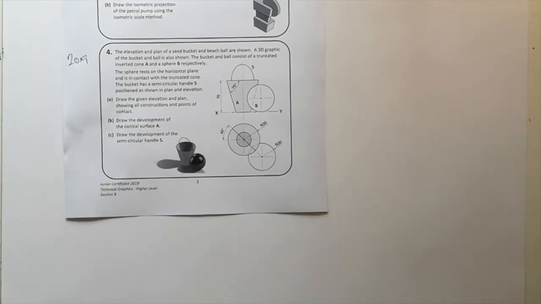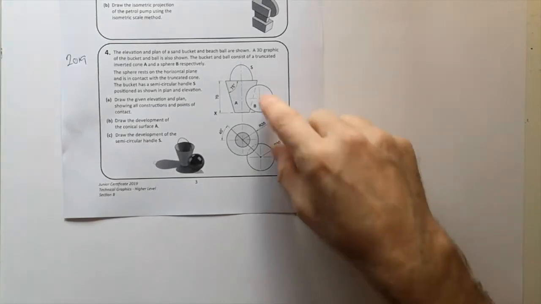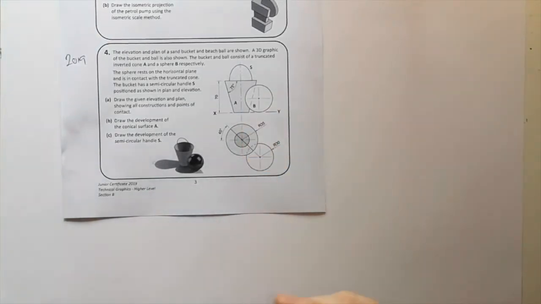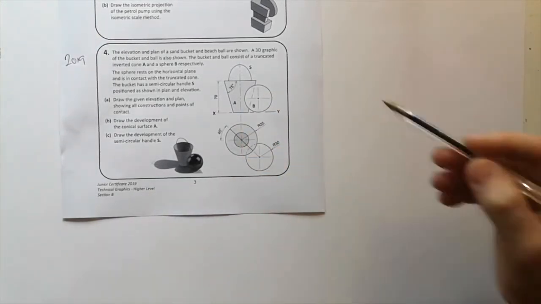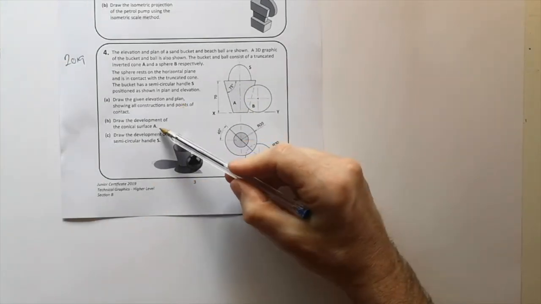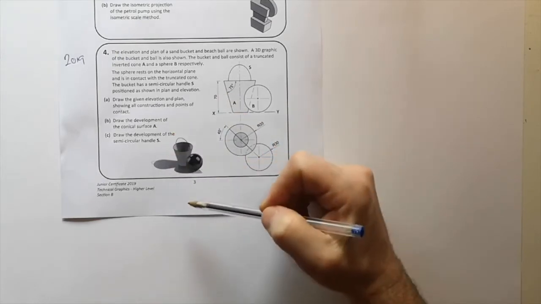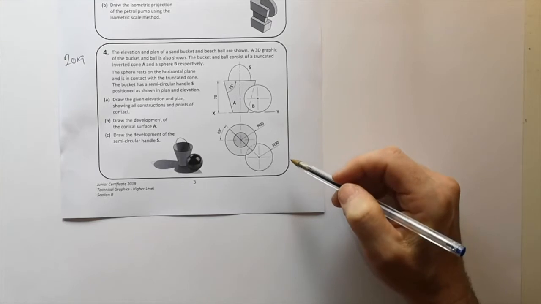Right folks, here we're going to have a little look at 2019 question 4. Nice little bit of a developments question and even a little bit of solids and contact here. So having a quick look at this, what do we see? We've got to draw the given elevation and plan, development of the conical surface A, and semicircular handle. Great, no end views, no bits and pieces like that.